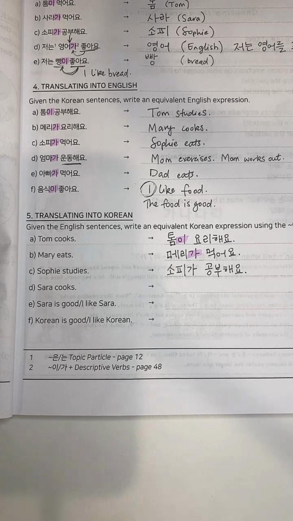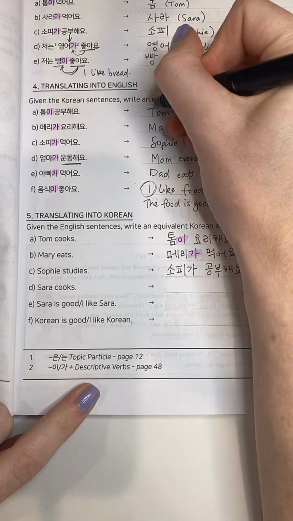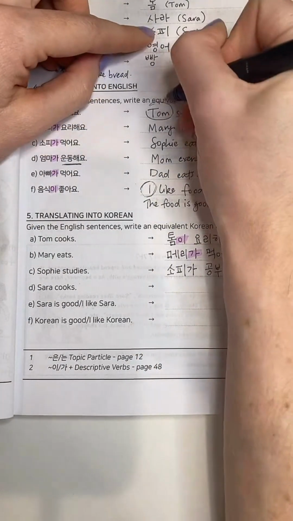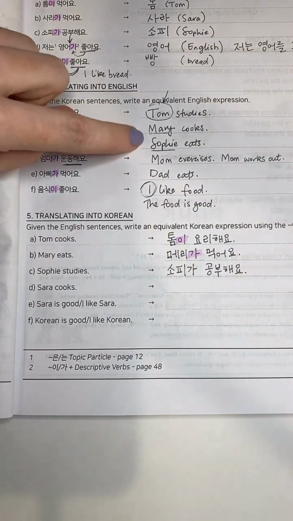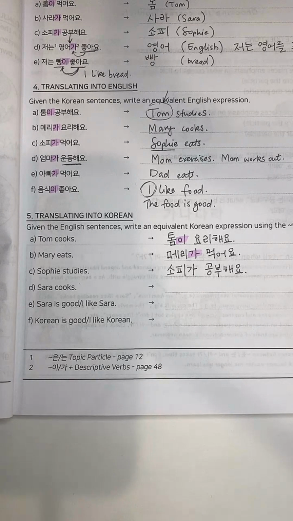If English is not my native language, what is a subject? The subject is who or what is doing something. So, for example, Tom is the person who is doing studying. He is the subject of the sentence. Mary is the subject. Sophie is the subject. They are the people who are doing the actions.